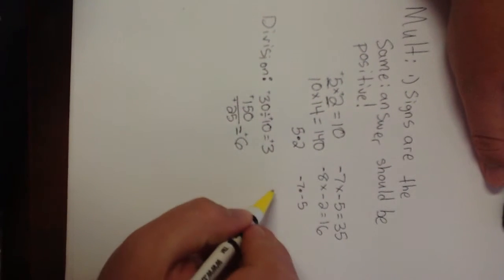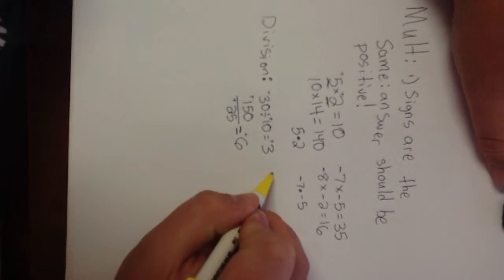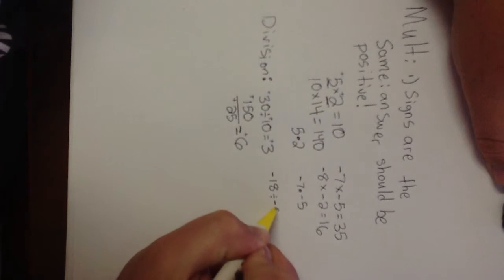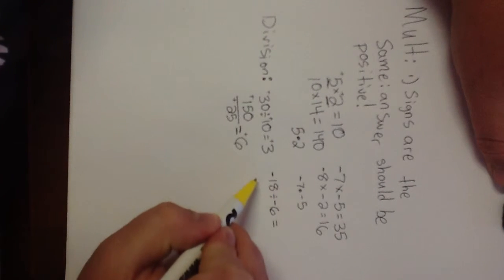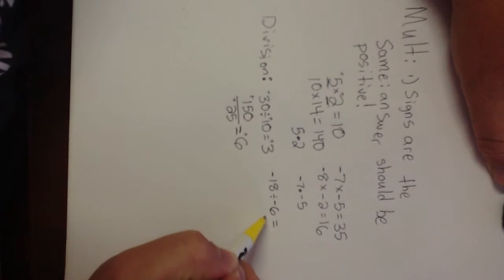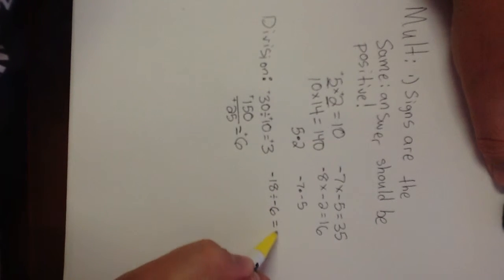Alright, likewise, I'm sure you already know what's going to happen over here, but let's say you got a negative 18 divided by a negative 6. Your problem has two numbers that have the same sign. Your signs are the same. This is a negative and a negative. Therefore, your answer should be positive.